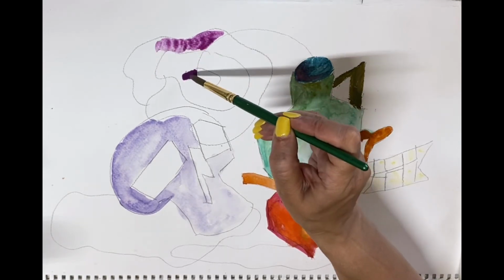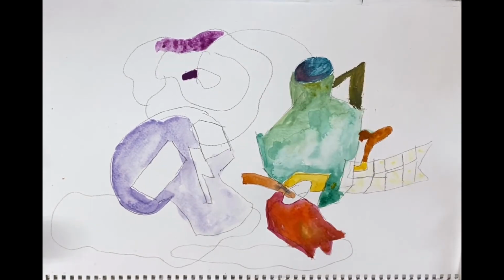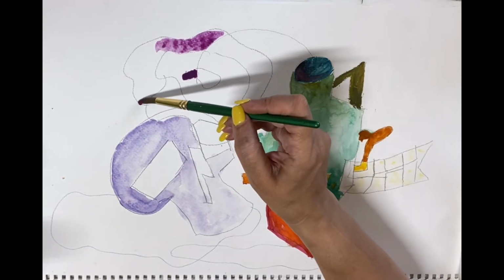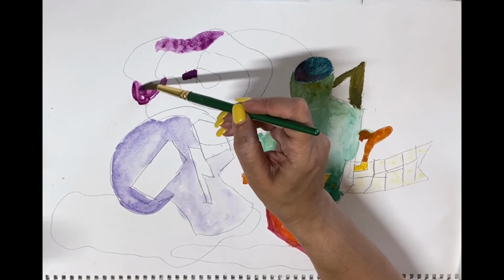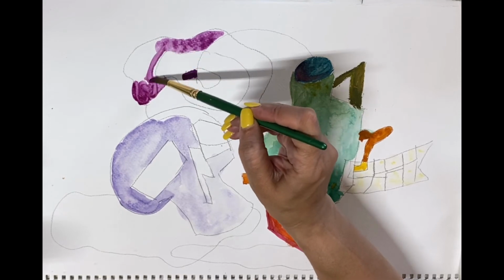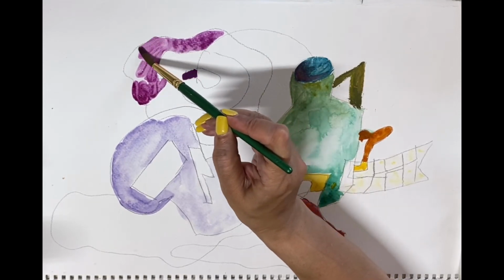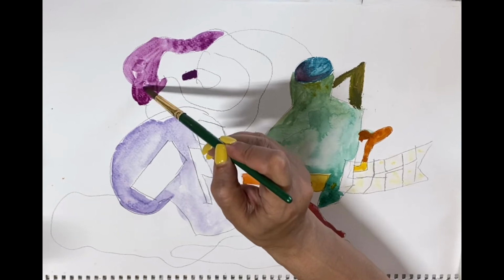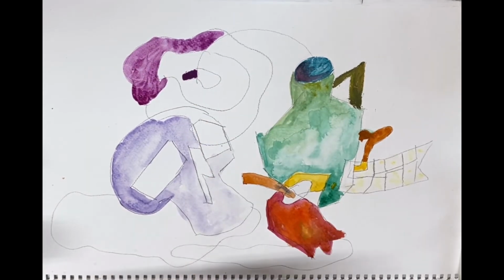I want to have a dark and some kind of medium color between them, then I can see them better. Okay.